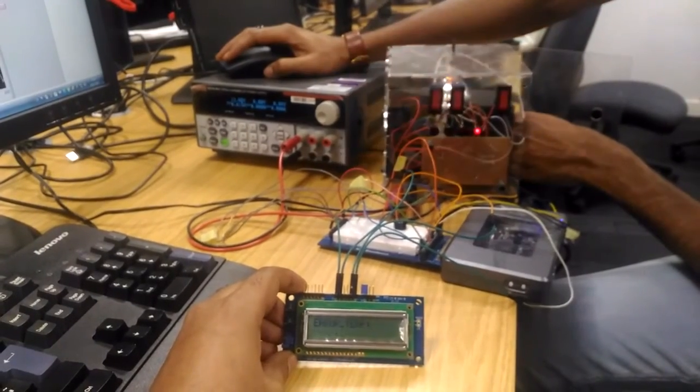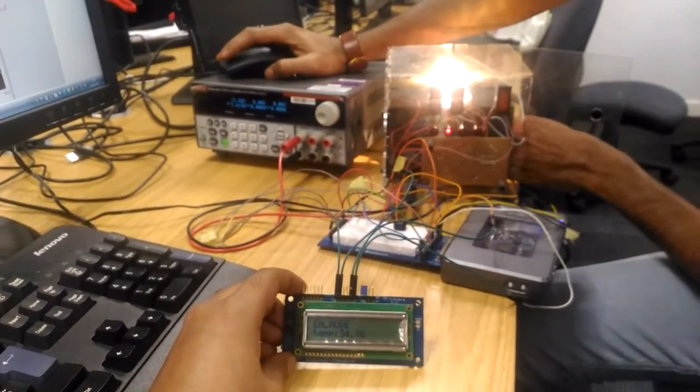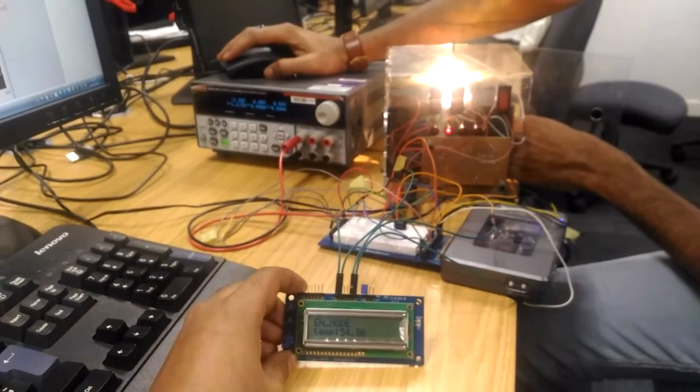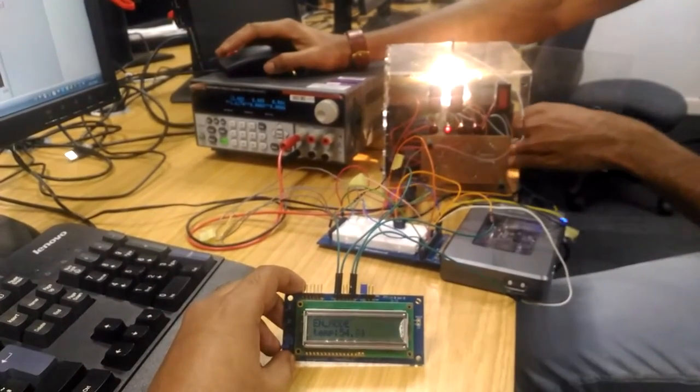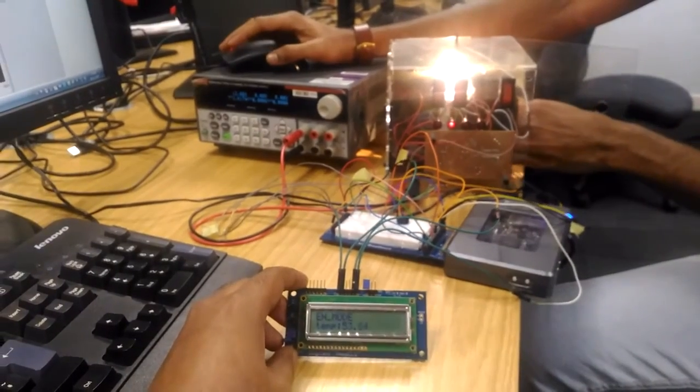As you can see, there was an error message stating the system is turned off. So that's how the whole PID is working.